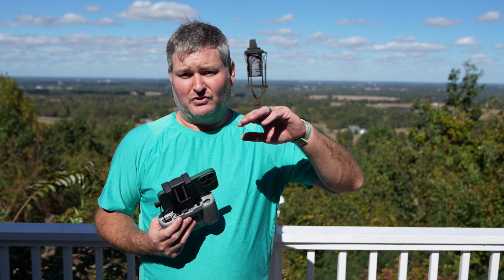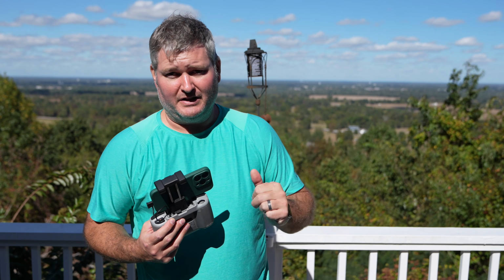This is how to change the DJI Mini 4 Pro's camera settings, the DJI Mini 4 Pro's still photos settings. We're not talking about video. I've got a separate video where I talk about that.